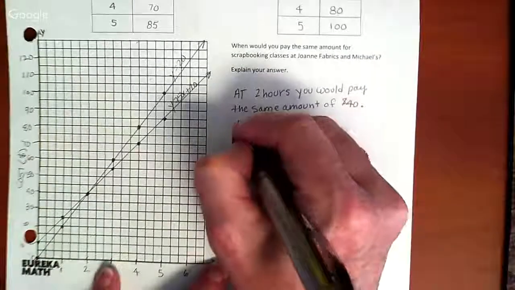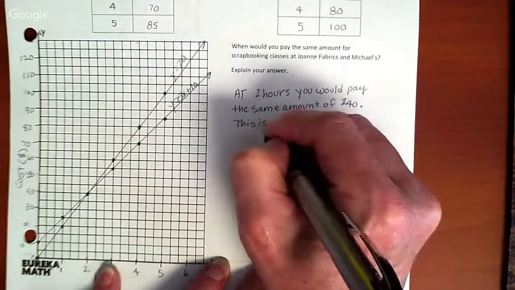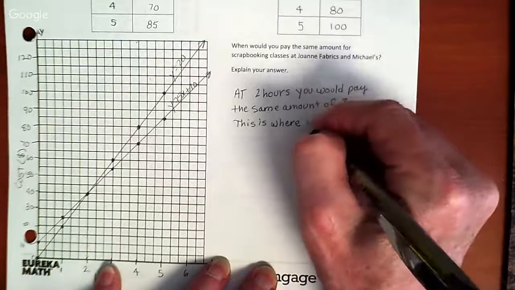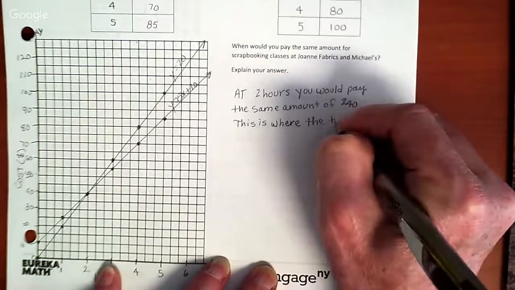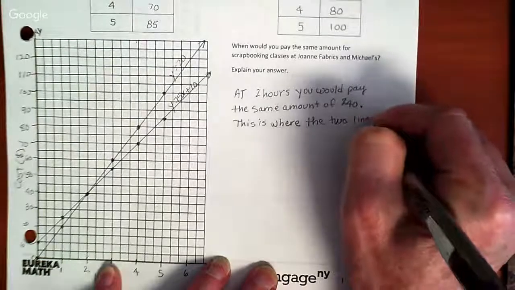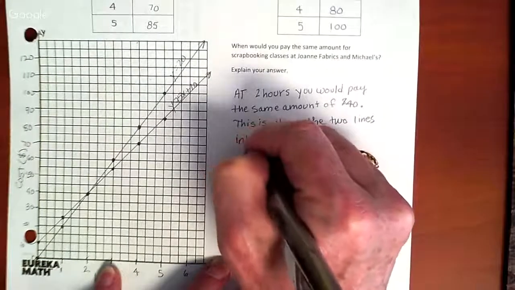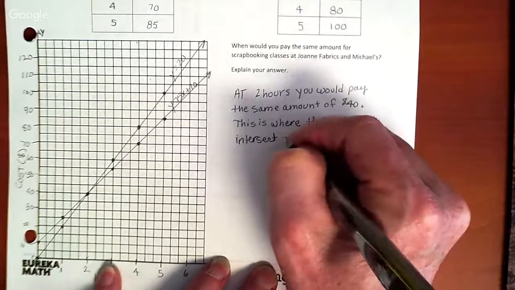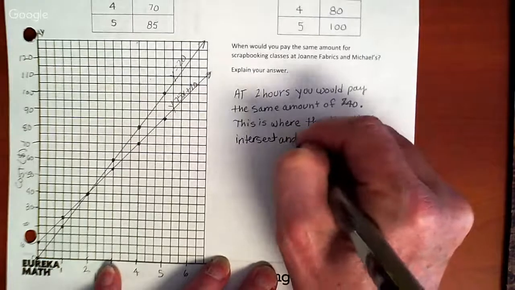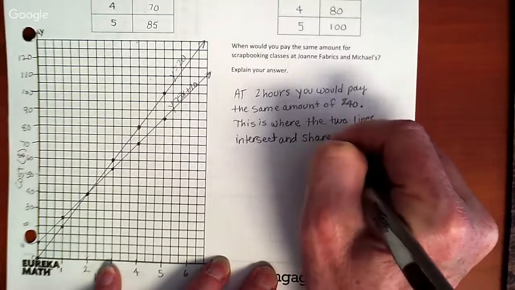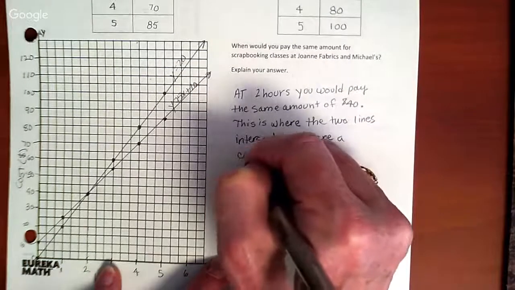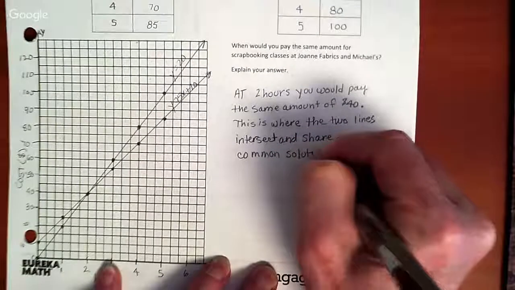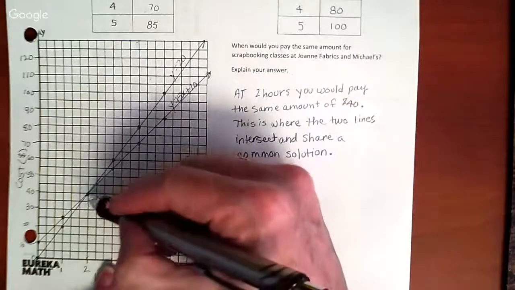This is where the two lines intersect and share a common solution. And that's this point right here.